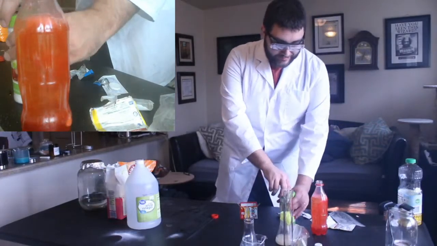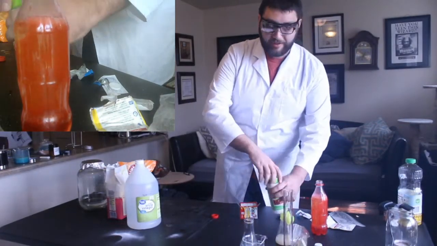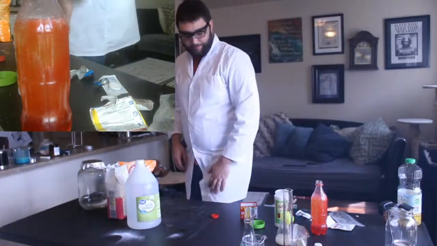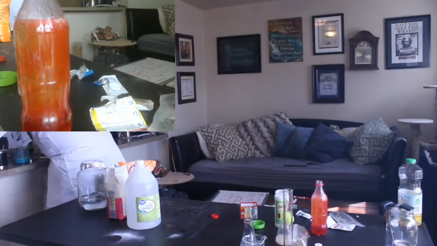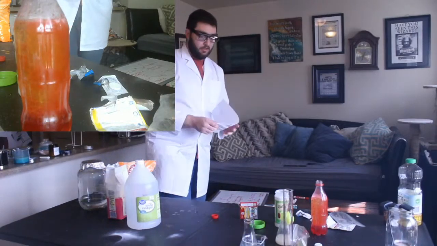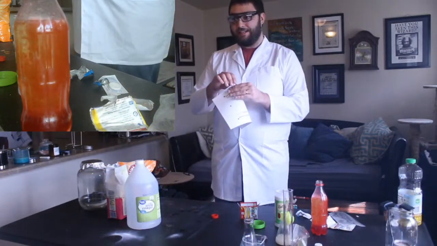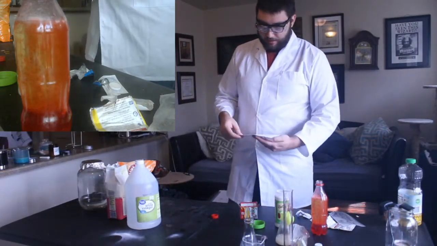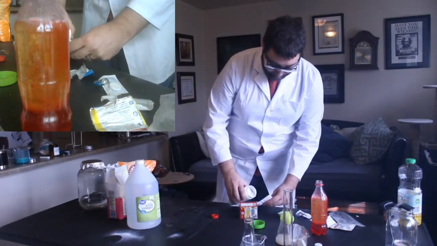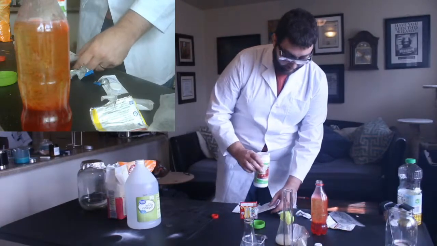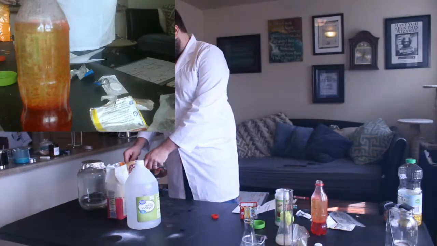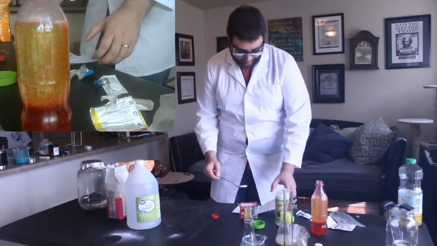We're going to combine... I'm going to get a piece of paper to do this. We're going to combine some baking soda and citric acid as a powder, like we did with our baggie, and drop it in here. I have no idea what's going to happen. It might not react, but it might, so who knows? It's the fun of science, just testing things out.